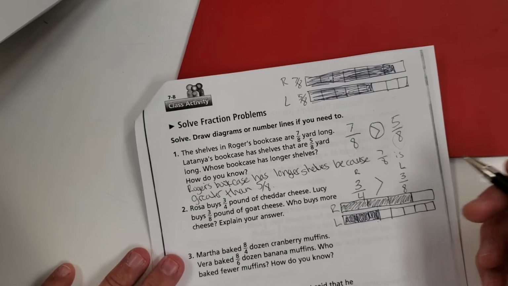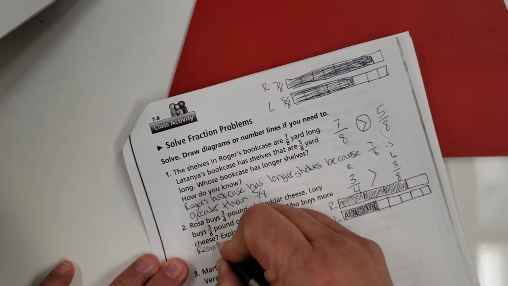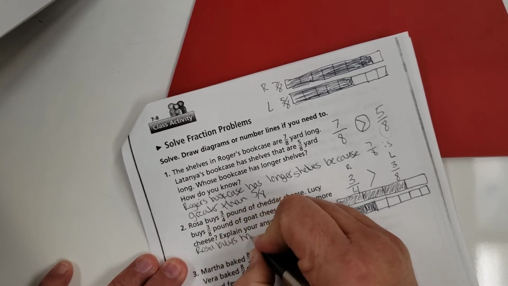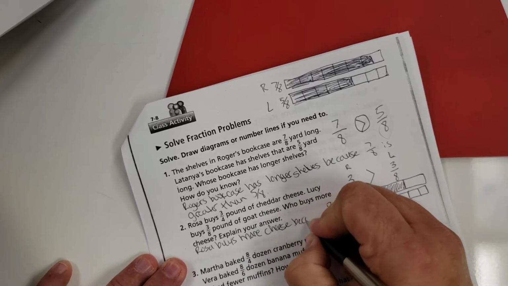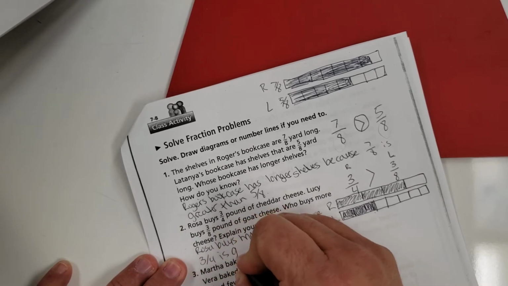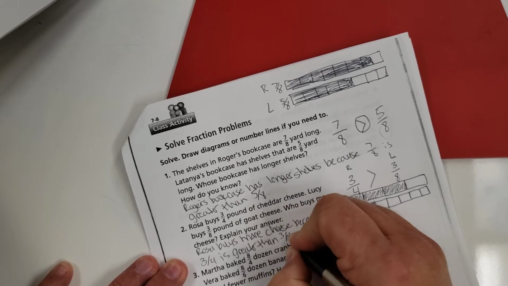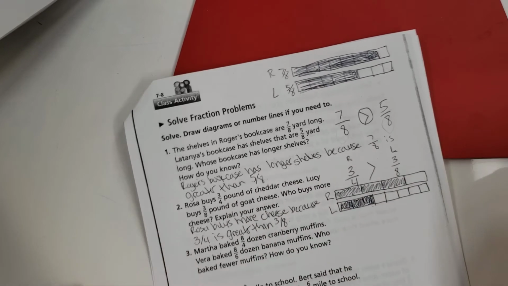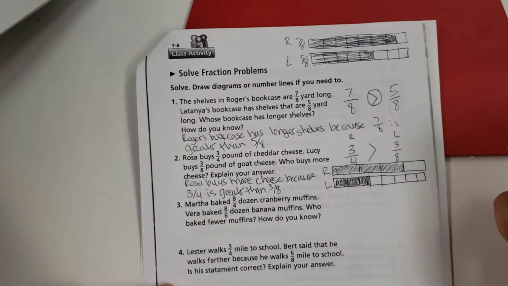It's a lot smaller. So who buys more cheese? We would say Rosa buys more cheese because 3/4 is greater than 3/8. Easy squeezy.